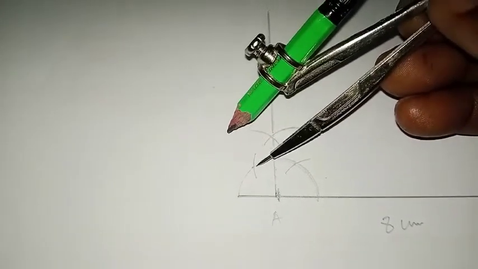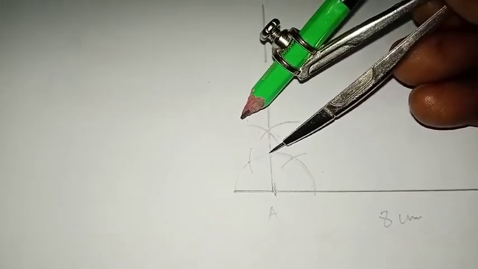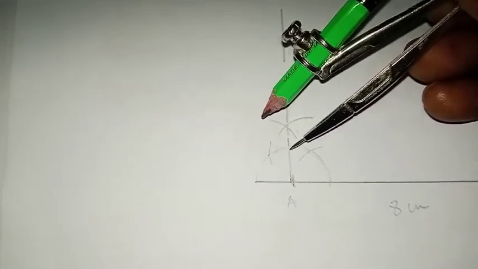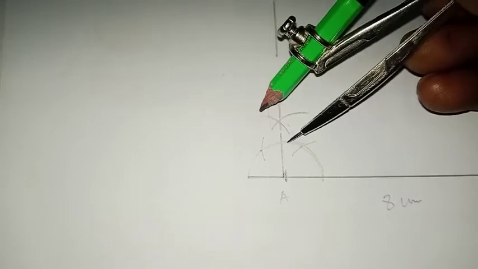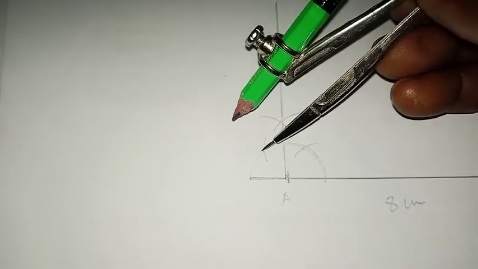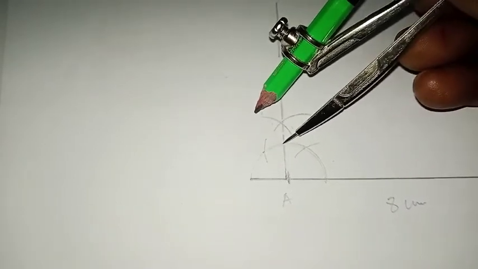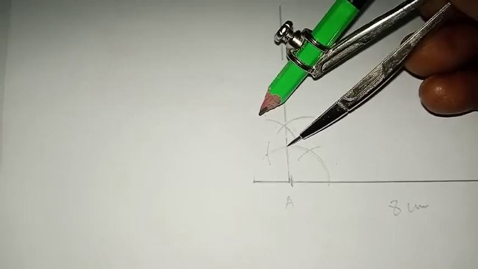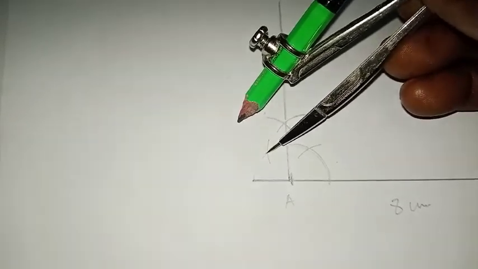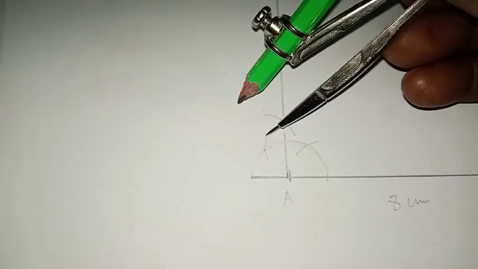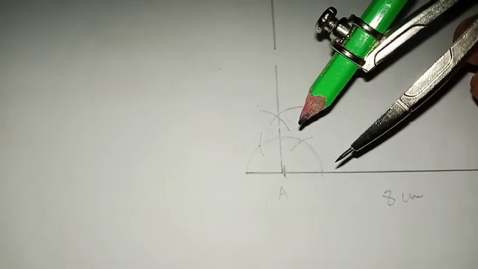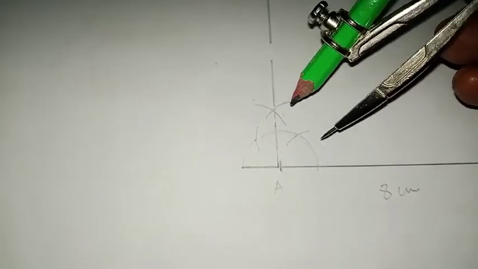We need an additional 15 degrees in addition to this 90 to make 105 degrees. Now you can see clearly that if from here to here is 60 degrees, and then here is 90 degrees, this is left with 30. So 30 degrees here. We are going to divide this 30 into two parts so that we can have our 15 degrees in addition to the 90. Is that okay? Right, perfect.